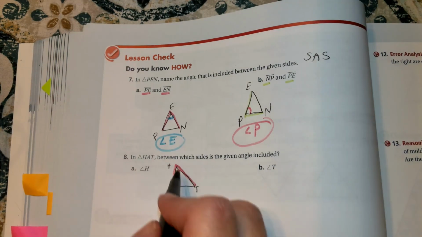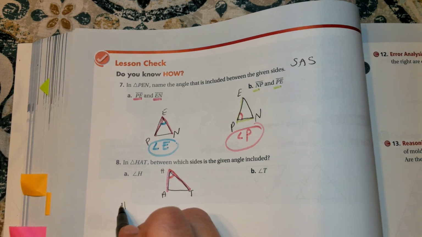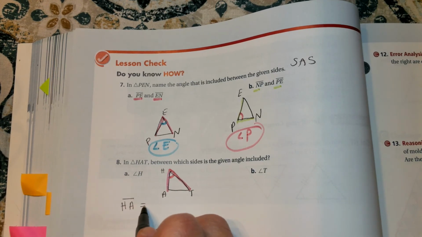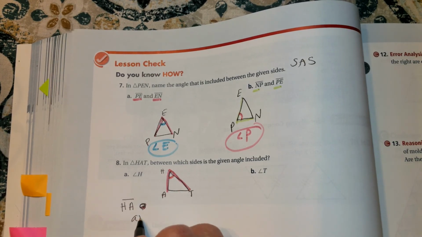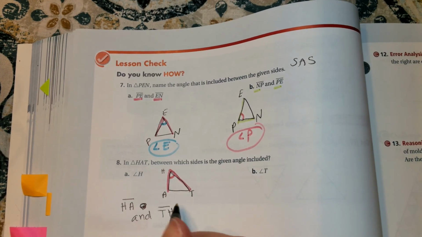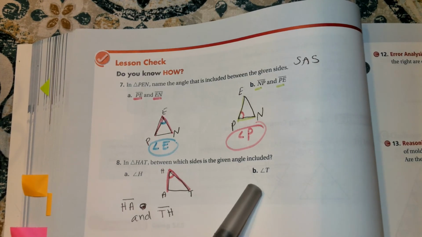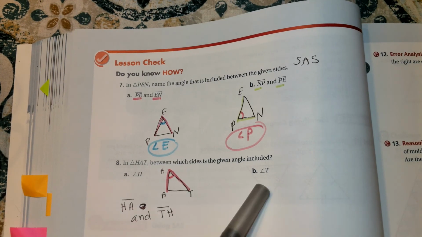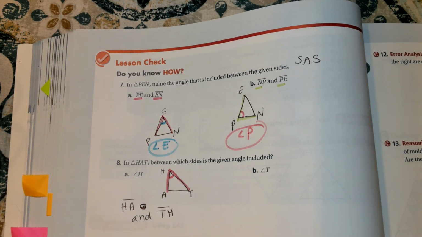So it doesn't matter if you name the side AH or HA, but it has to have those letters. HA, I don't have to put that it's congruent. And then the other one is HT or TH, it doesn't matter. I'll do TH on that. It doesn't matter the order as long as you are writing the two sides. And you guys try B, same triangle, but now we're going to look at angle T, trace the sides that form T, and then name them.